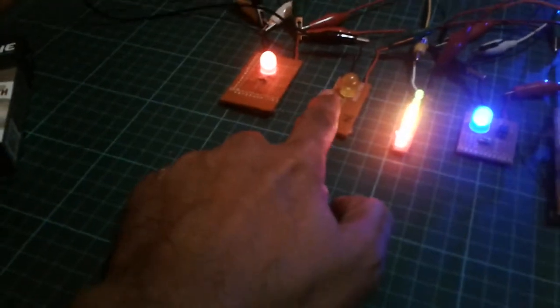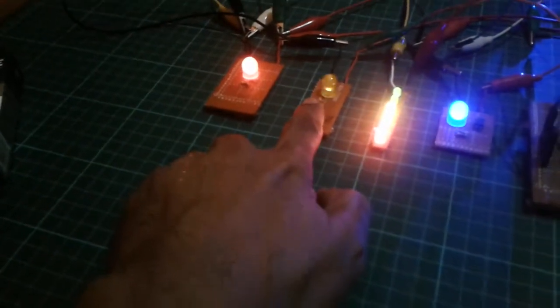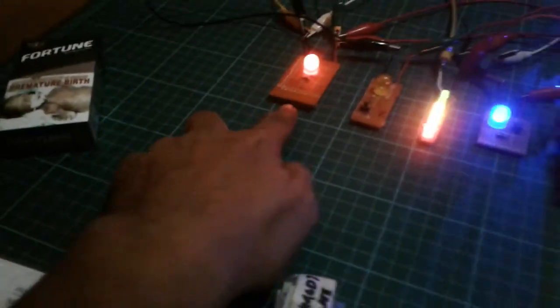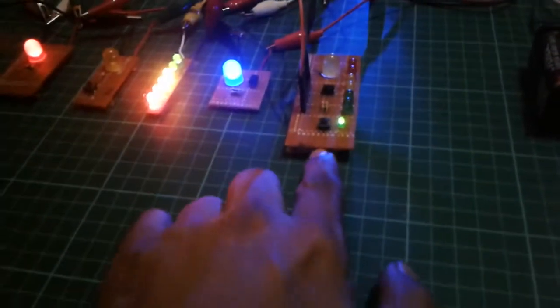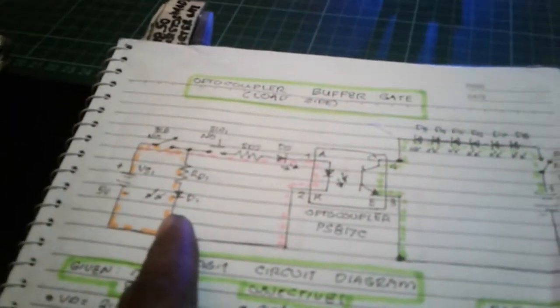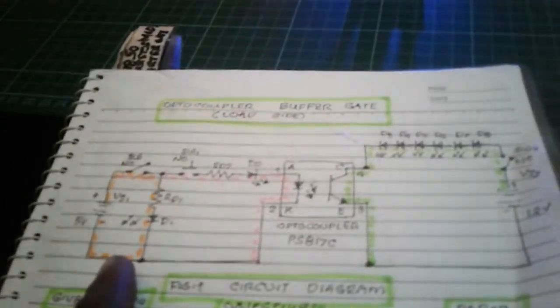That is our previous circuit, the resistor buffer gate. We also have this diode circuit. This one is also a diode circuit. As you have seen here, it's already lighting. So this is the circuit diagram having two power supplies.